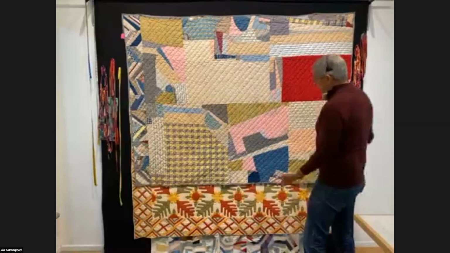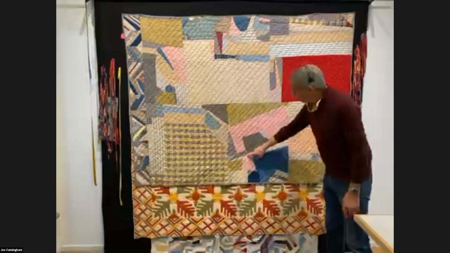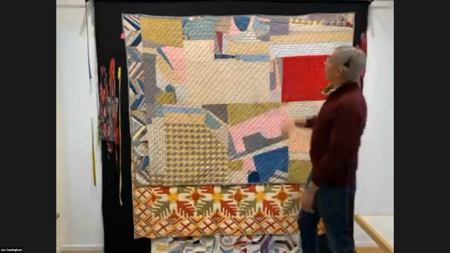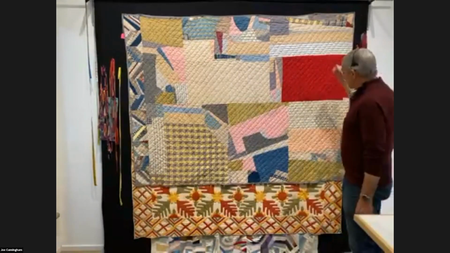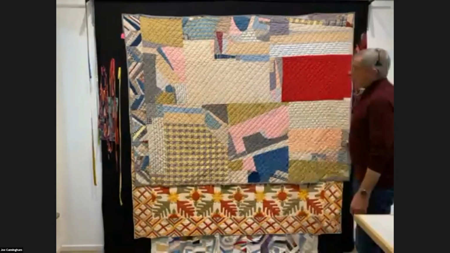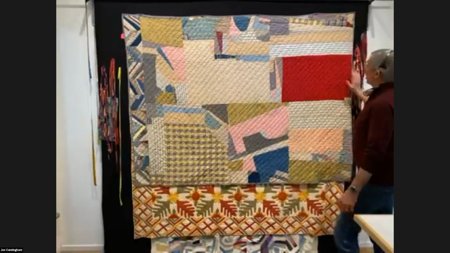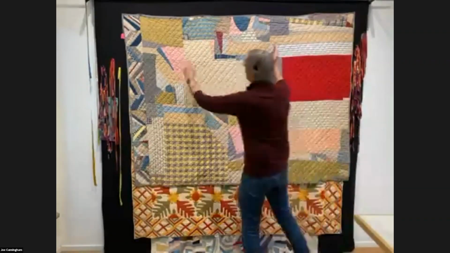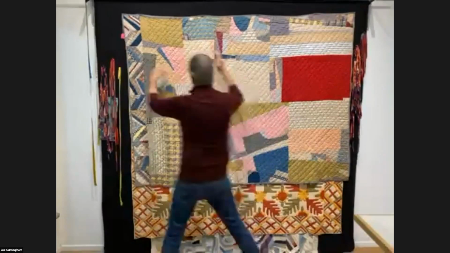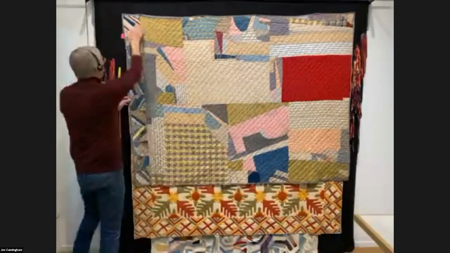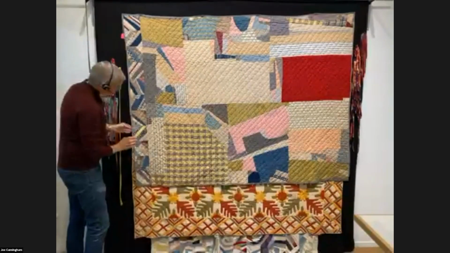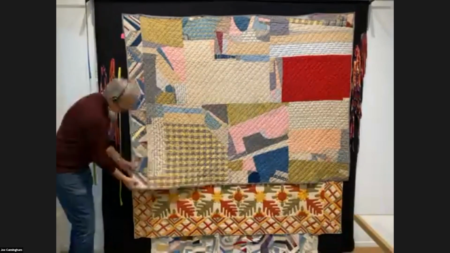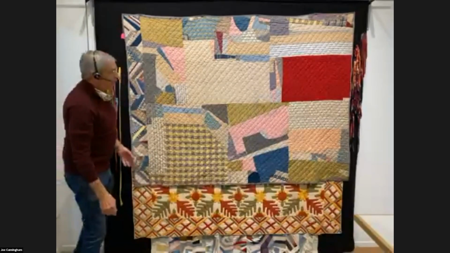But what you can see is, some of these, I'm pretty sure, were clothing scraps, right? These pieces come from some kind of clothing scraps. This is put together in a very, very free way with blocks. Here's one block. Here's another block. Here's another block. And then along here is some leftover string blocks from an earlier era. These are all from the 1890s, these little string blocks here.